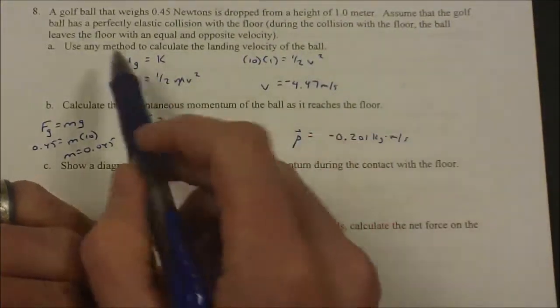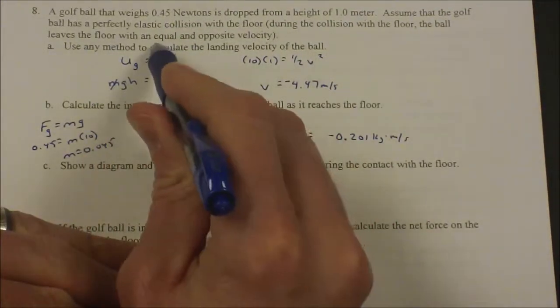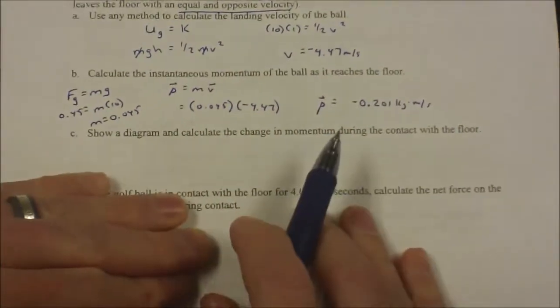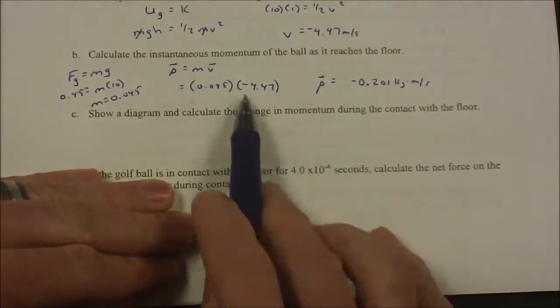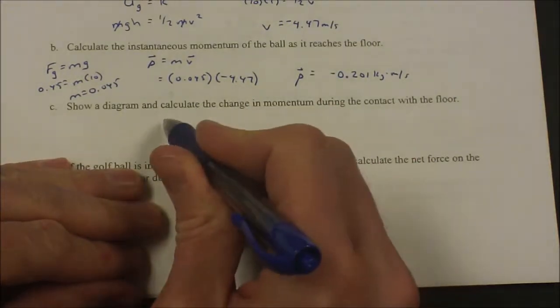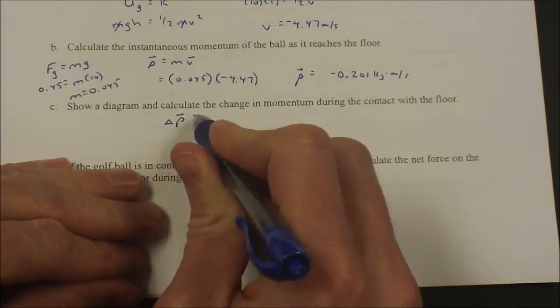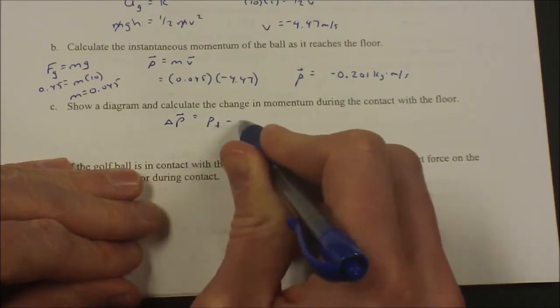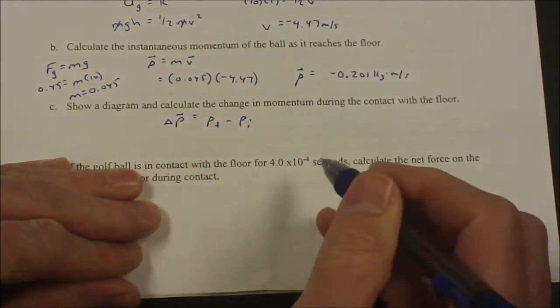We're told that the ball leaves the floor with an equal and opposite velocity. So that means I'll have an upward velocity of 4.47. So if I do my change in momentum, that's going to be my final minus my initial.